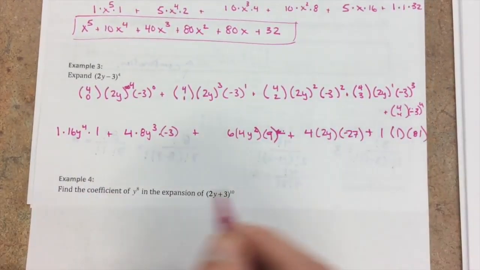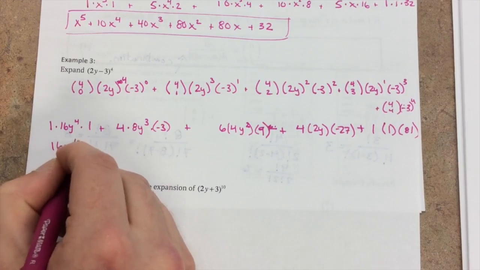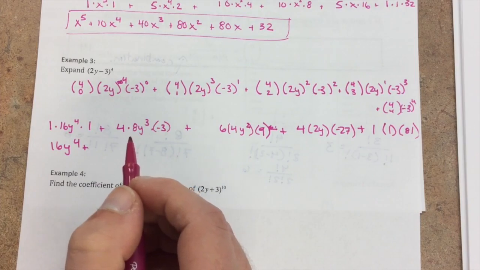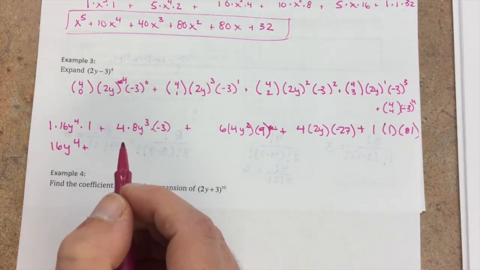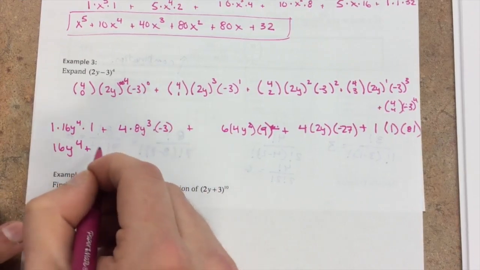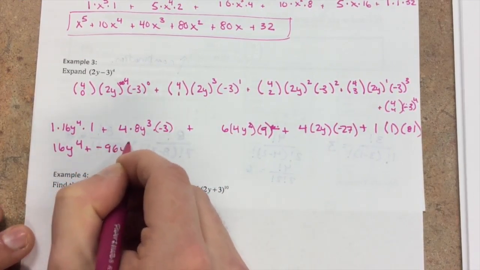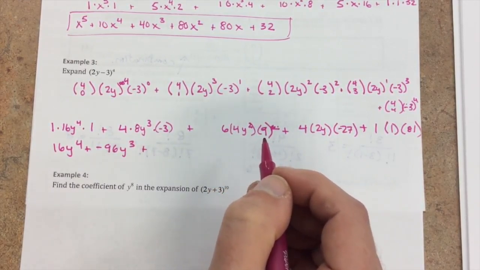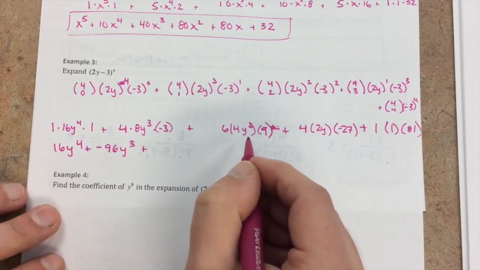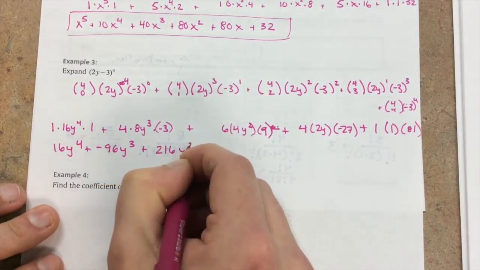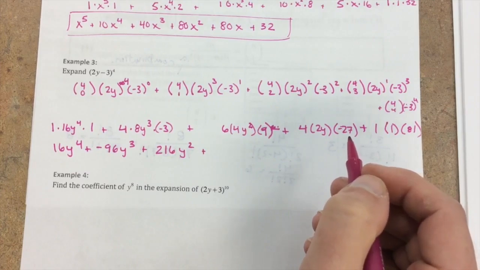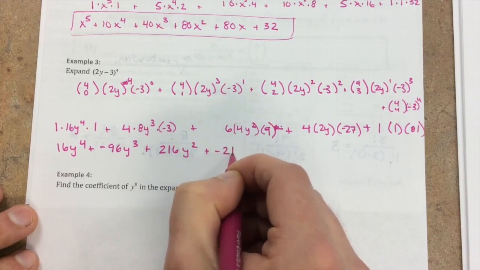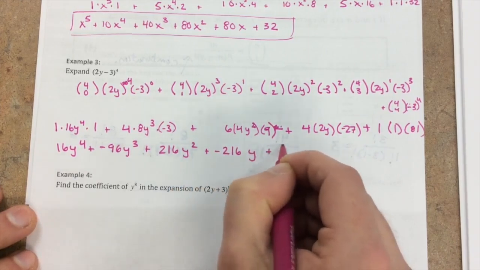So this all together is 16y to the 4th plus negative 12 times 8 is negative 96y cubed plus 36 times 6 is 216 plus 8 times negative 27 is negative 216y plus 81.